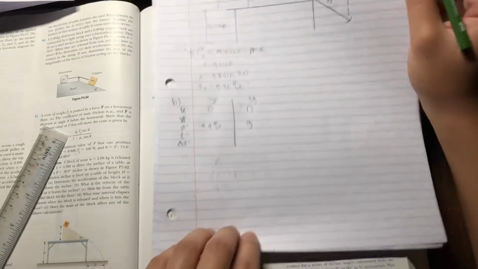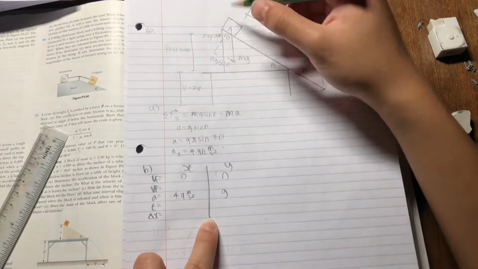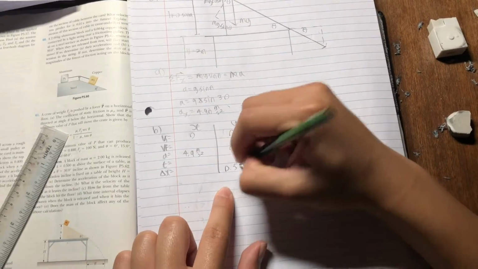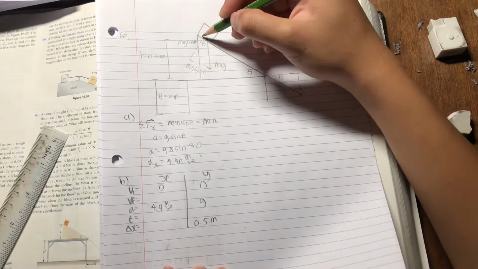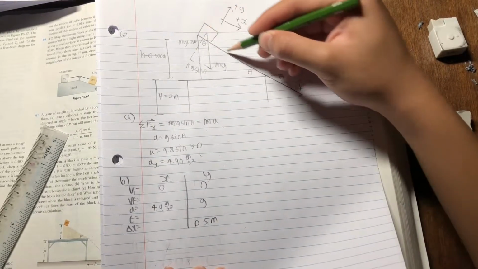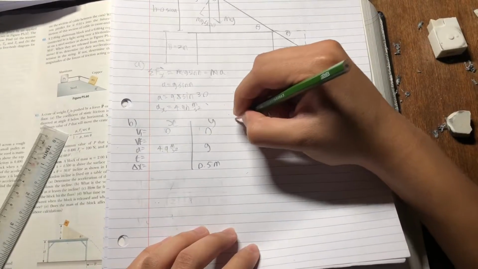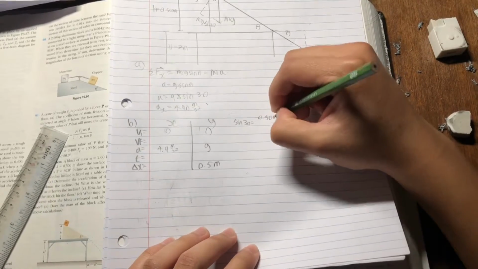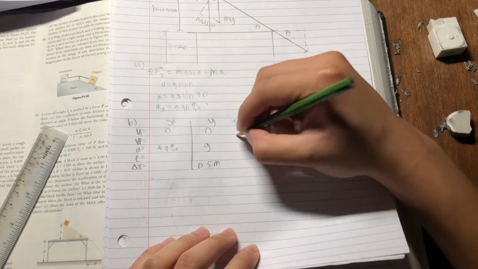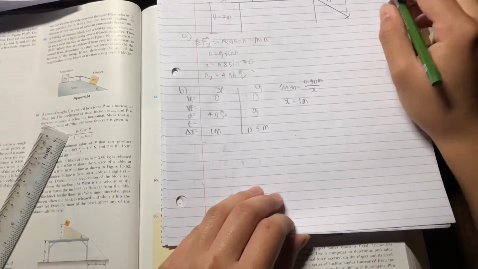So, you know the displacement from the tabletop to the top of the incline given by the problem is 0.5 meters. But using trig, you can find that the distance along the incline here is 1 meter. So, just real quick, that proves it. That distance is 1 meter.